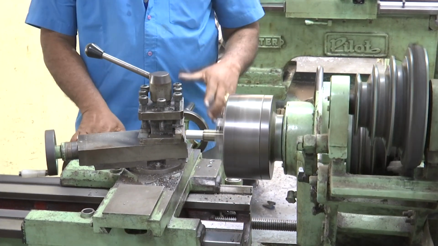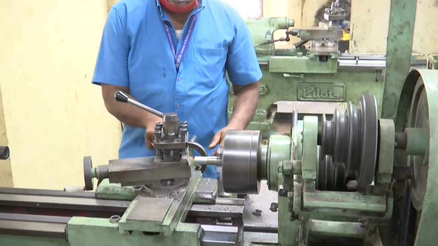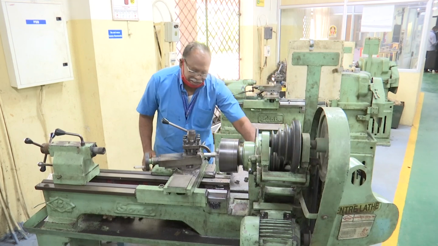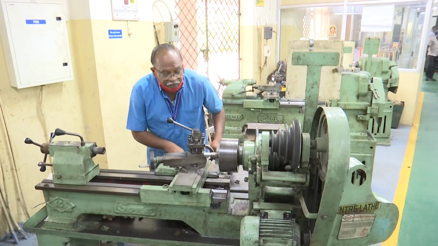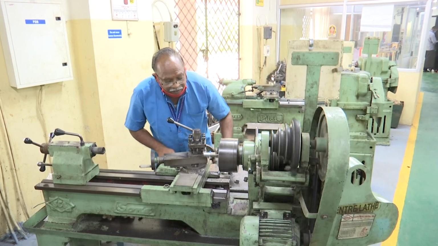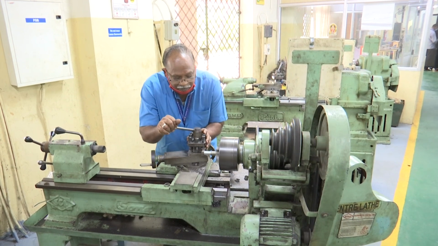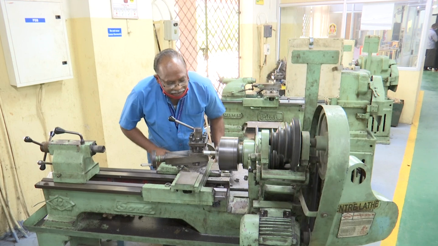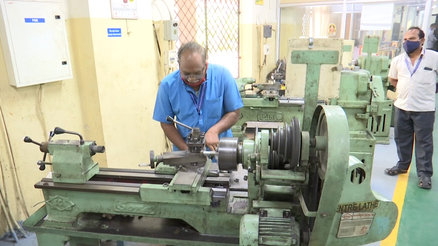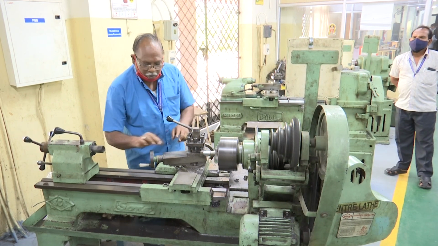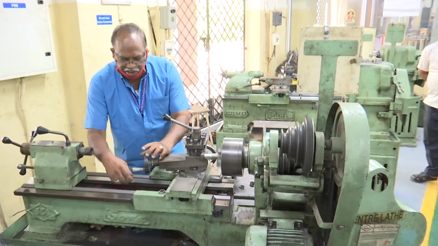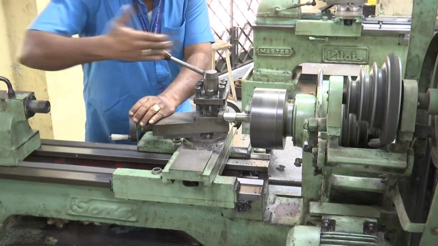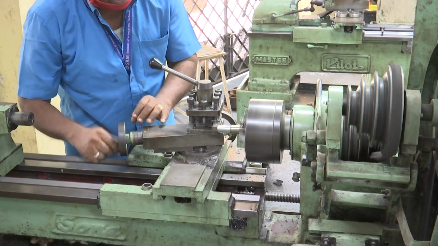Next is called chamfering. For chamfering, I use the tailstock side. Then I touch the job here, then fix. At that time I need an angle, so I move the compound rest. The compound rest has an angle lever. I rotate the compound rest and the tool moves at the angle. So we get the chamfer.